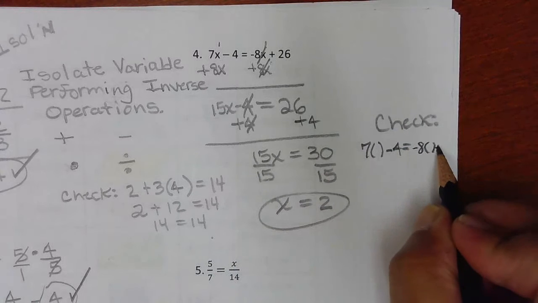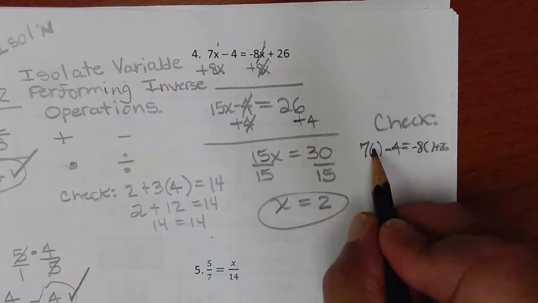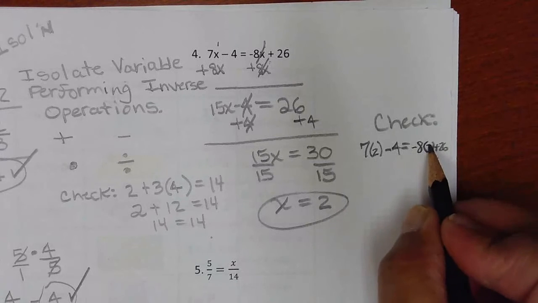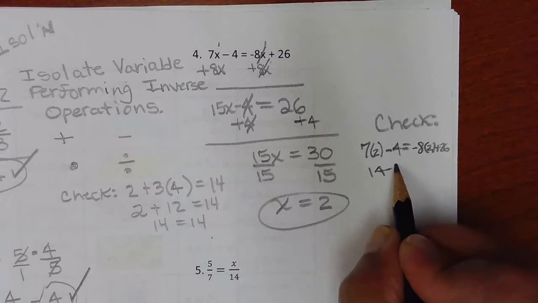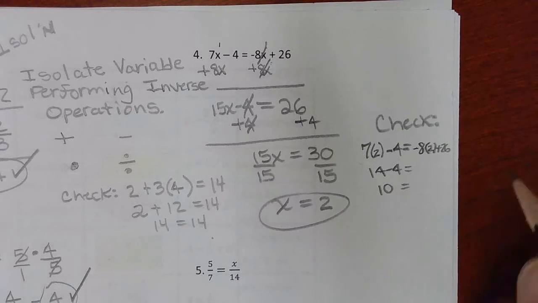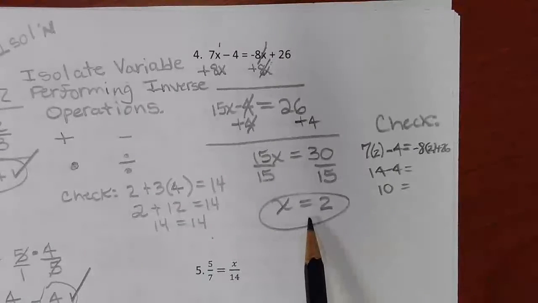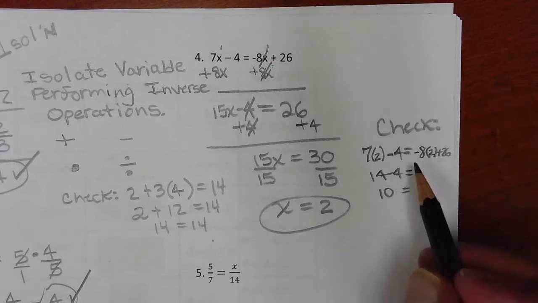And if you want to check whether that's right, you can just go 7x minus 4 is equal to -8x plus 26. I got to scrunch that in there. Supposedly my answer is 2. I'm going to find out if that's correct. 7 times 2 is 14. 14 take away 4 is 10. So I better get a 10 on the other side, or else I know this is wrong because I did some kind of step incorrectly. Okay, let's check it out.